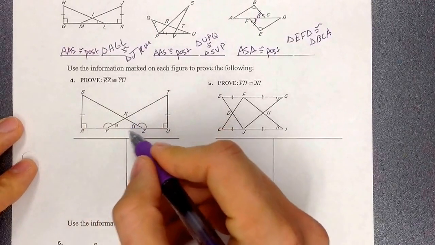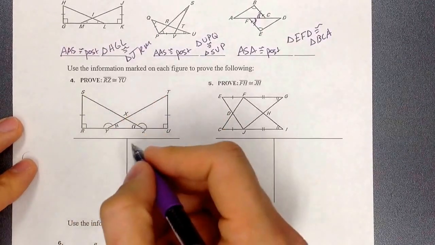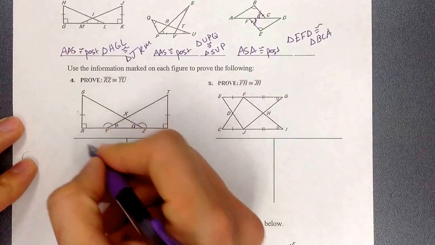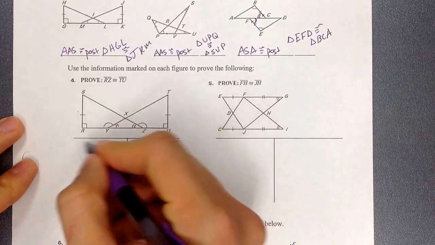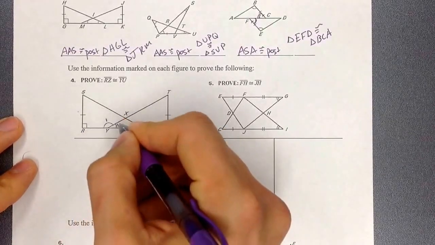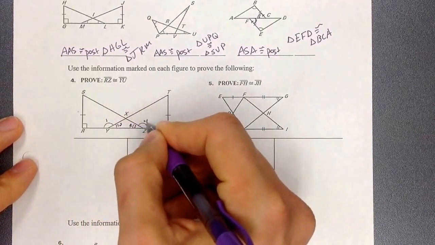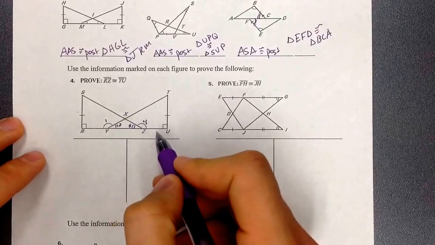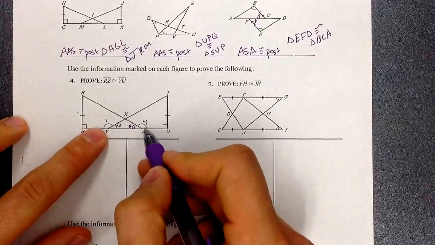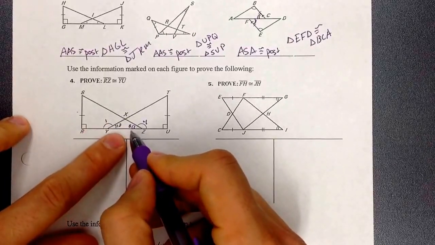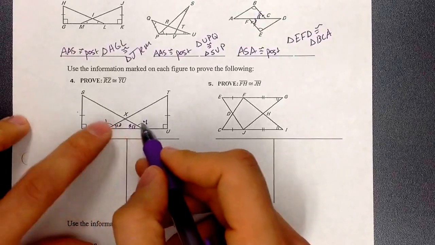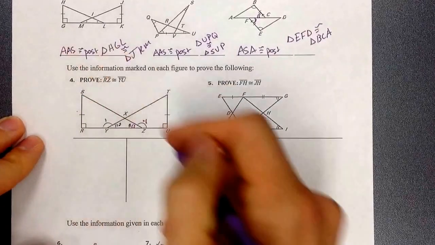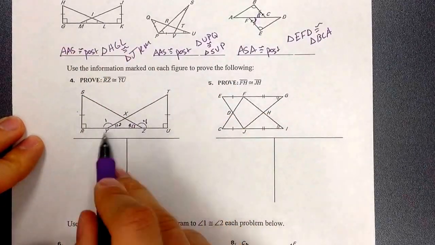Once we get that, we're going to CPCTC the side that we want, because we have side, angle, angle. We'll call this angle 1, angle 2, angle 3, and angle 4. I'm going to make 1 and 2 supplementary, 3 and 4 supplementary. Since 1 and 4 are congruent, by the congruent supplement theorem, 2 and 3 must also be congruent. Once I have that, I've got angle, angle, and then side, and I'll CPCTC RZ and YU.